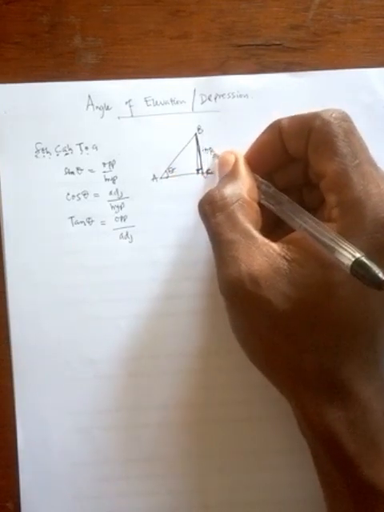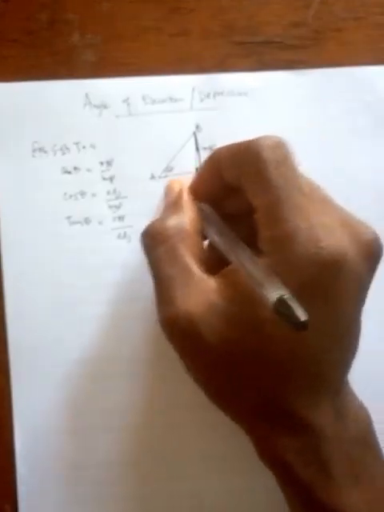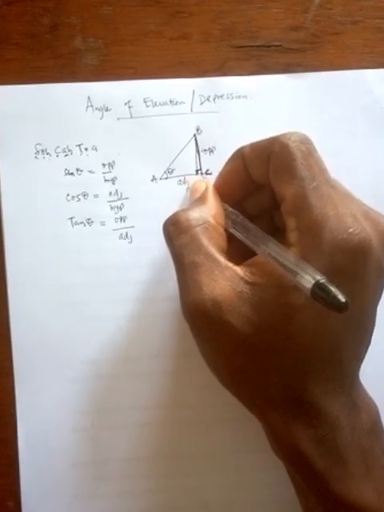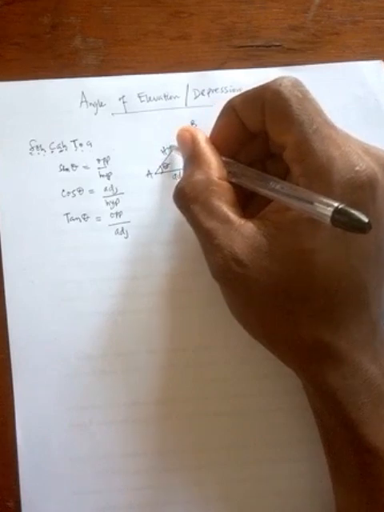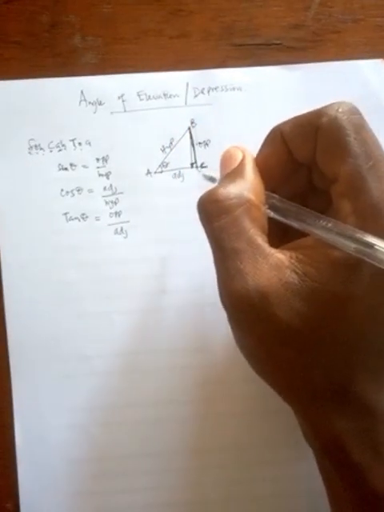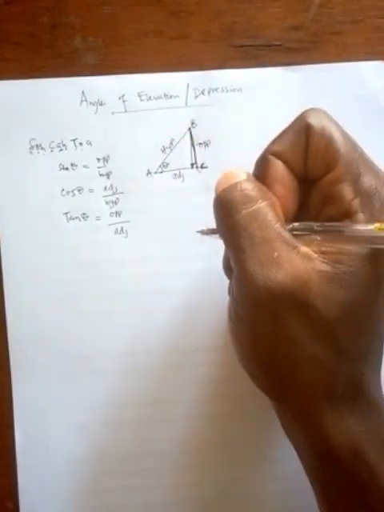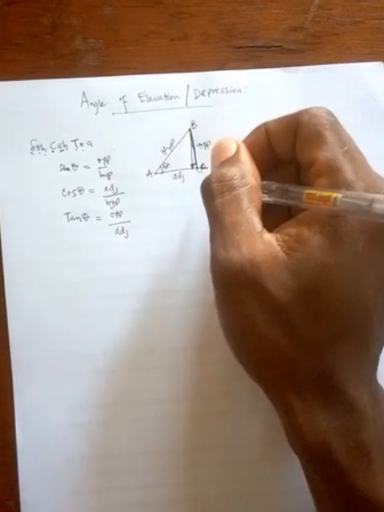So this becomes our opposite, while this side becomes our adjacent, and of course the longest side of a right angle triangle is called the hypotenuse. The hypotenuse side is usually the longest side of a right angle triangle.